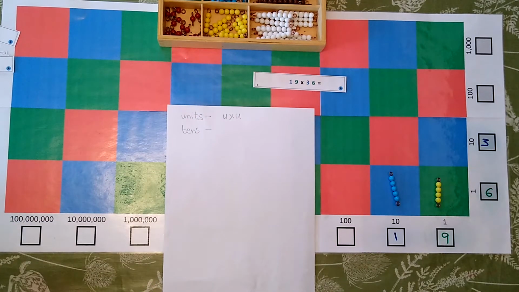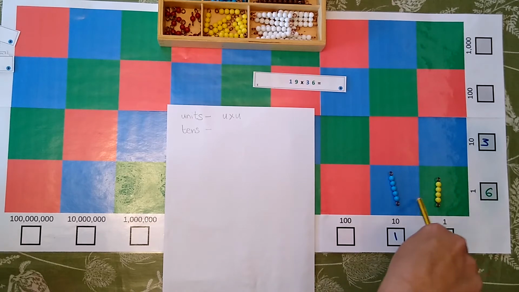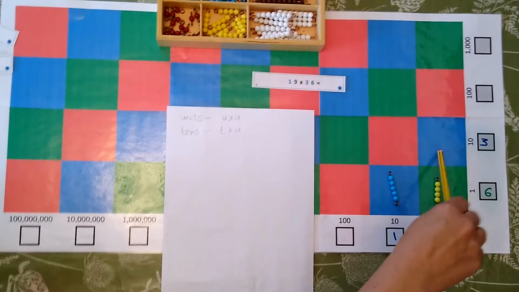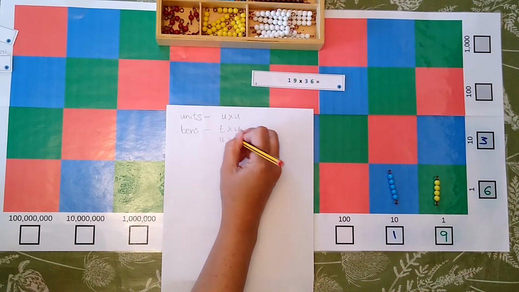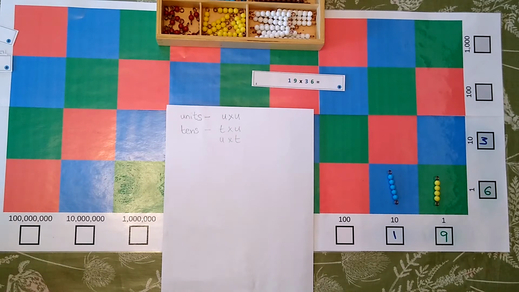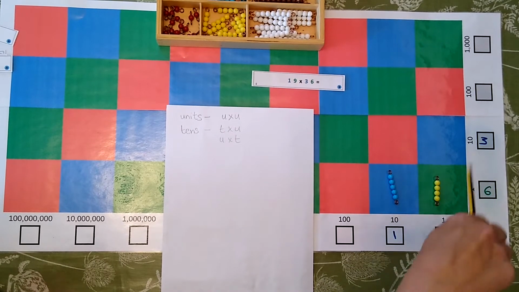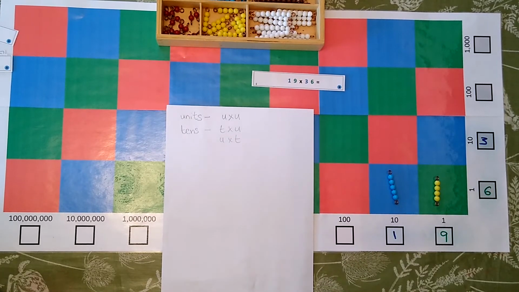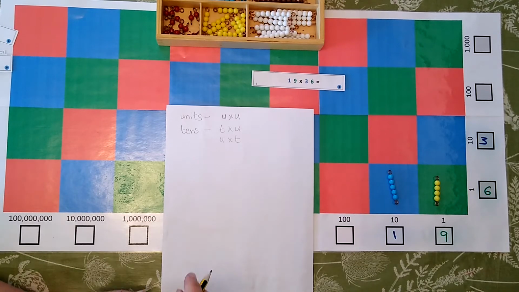What do we need to multiply to get our tens answers? Which categories are we using? We're doing tens by units. So T by U. And also units by tens. U by T. And then you can do that again. So tens by units, 1 6 is 6. Units by tens, 3 9s are 27. 27 plus 6 is 33. Add on the 5 is 38.